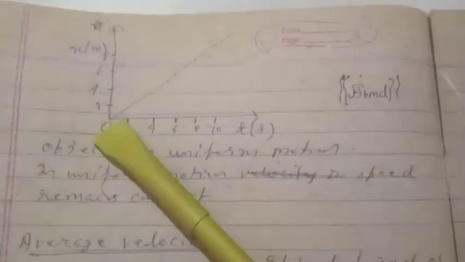And this graph shows the body moving with uniform motion, that is, uniform speed. Here you see that after 2 seconds it travels 2 meter.